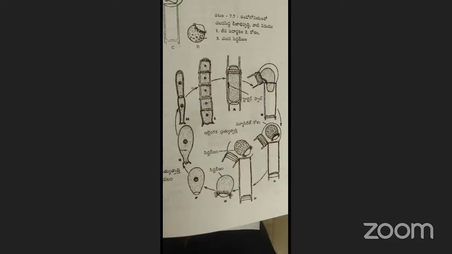Is anybody telling what fragmentation is? Anybody tell? Hello?